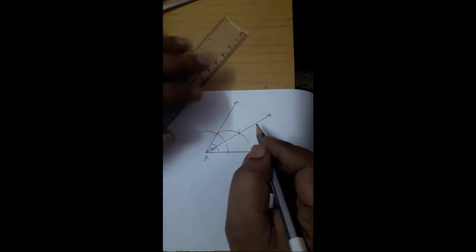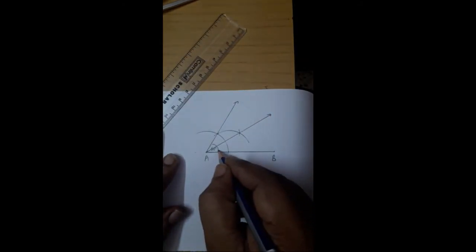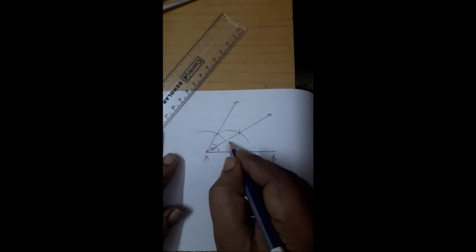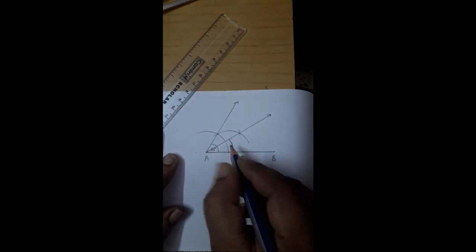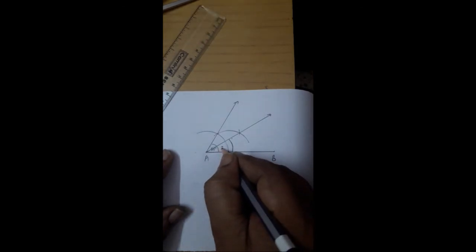There you go. And now the newly formed angle, that is this one, should be 30 degrees. Let's measure it with the help of a protractor to confirm whether it is 30 degrees or not.